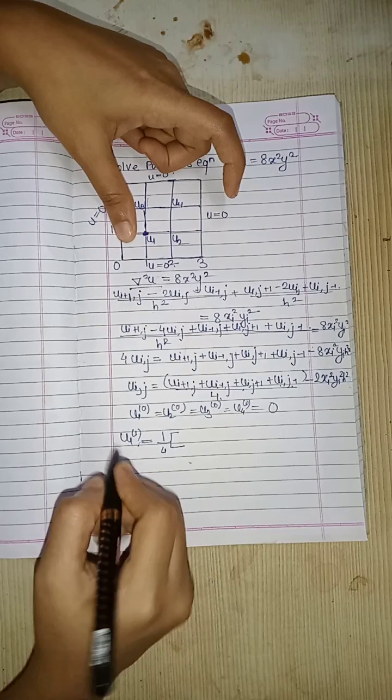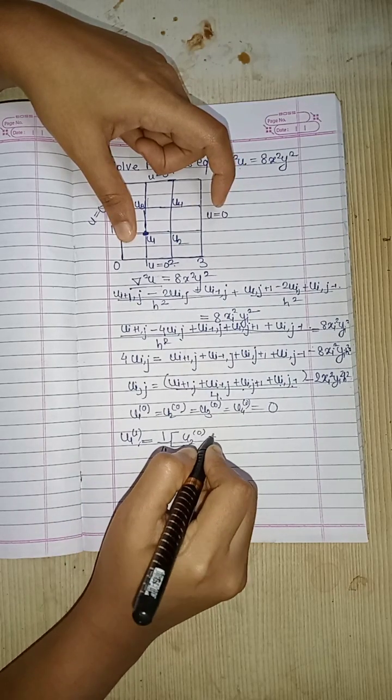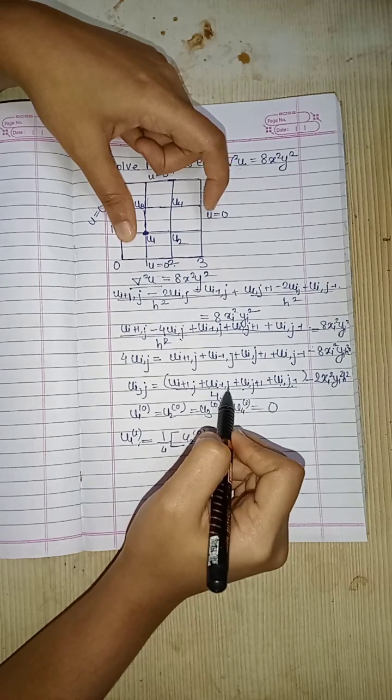So the value of u2, so it is u2(0) plus, now u(i-1,j).